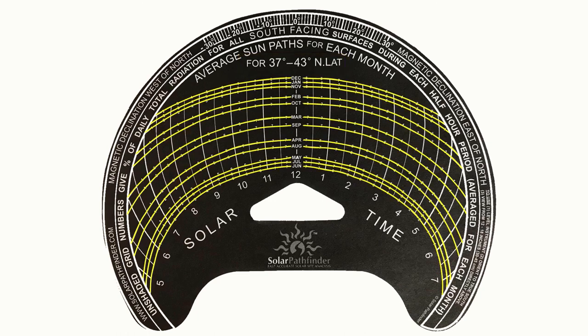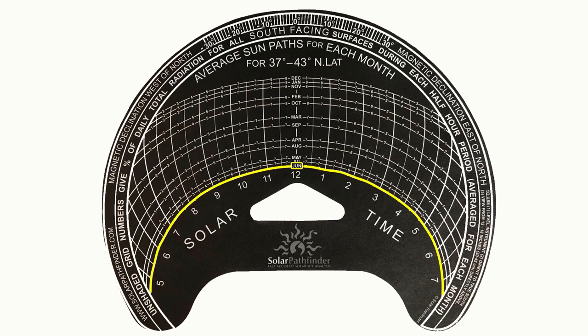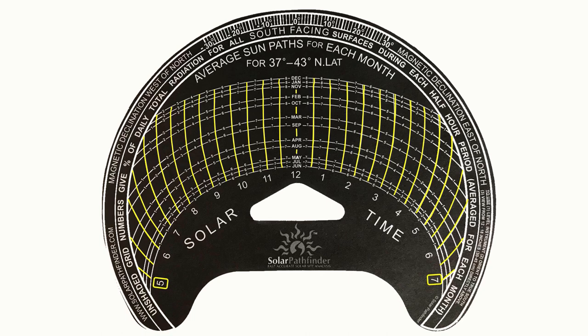Now, the concentric arcs that go across the diagram show the sun's average path for each month of the year. The largest arc is for June, when the sun is at its highest. The smallest arc is for December, when the sun is at its lowest point in the sky. The vertical rays show the solar time going from about 5 a.m. to 7 p.m. The intersection of each arc and line represents a time during that month.